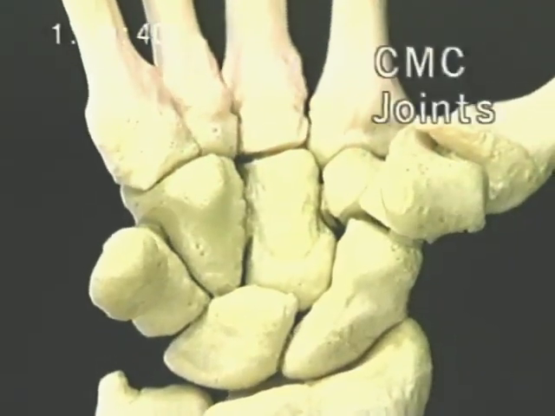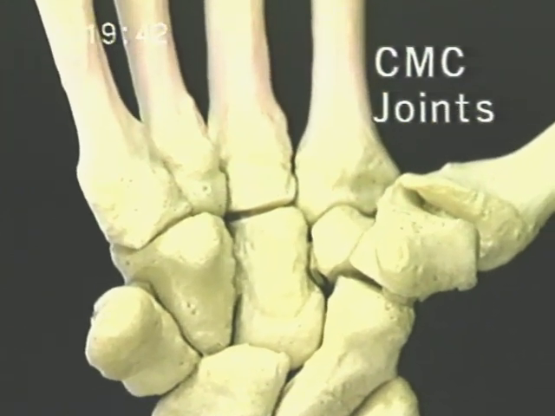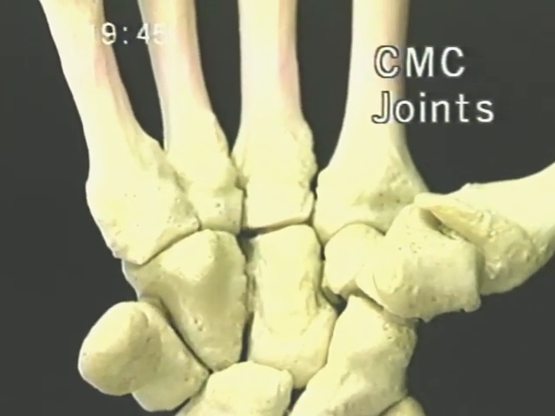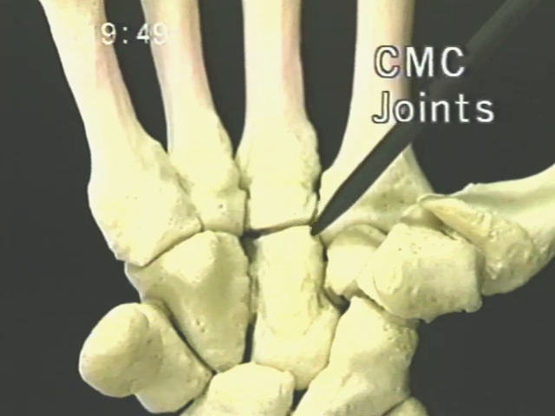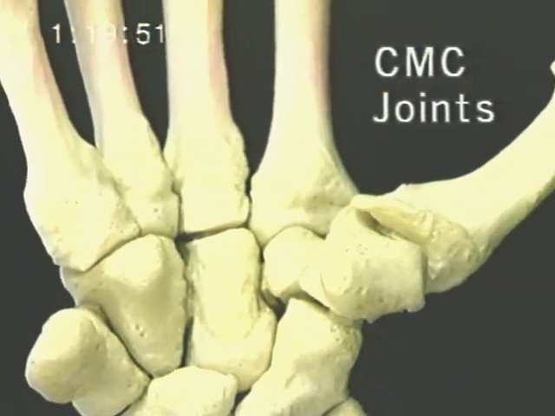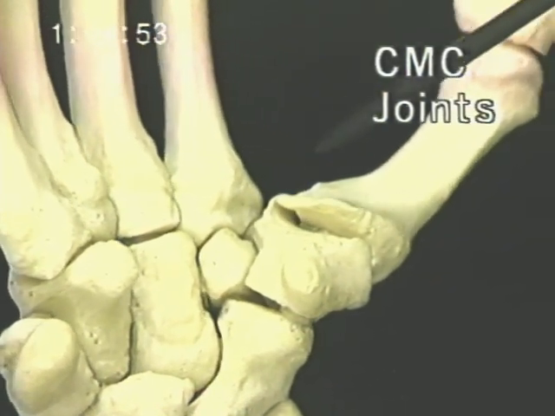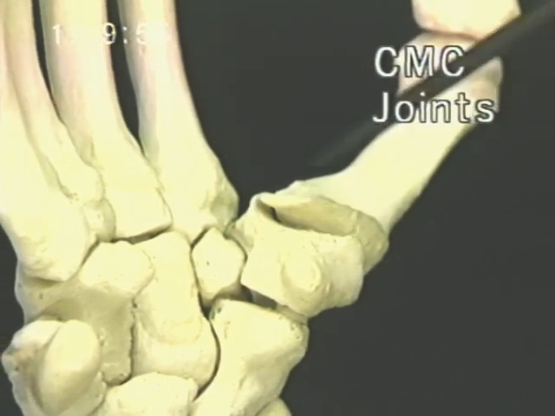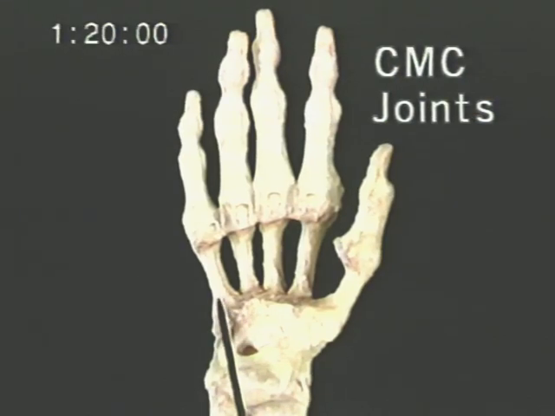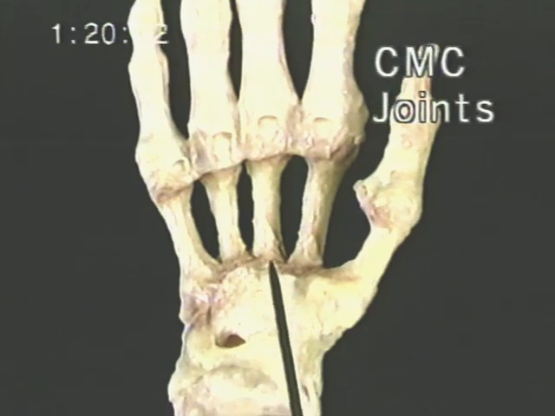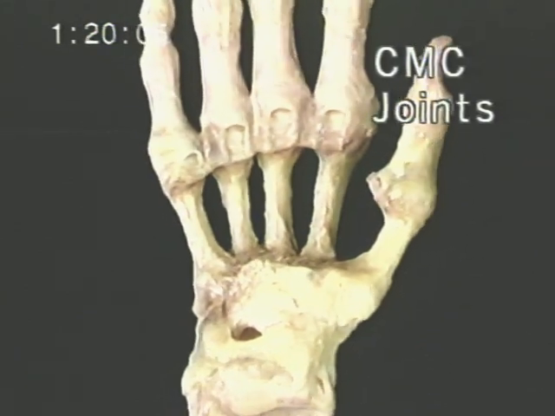Now let's move on to look at the metacarpals of the 4 fingers and at their CMC joints. Here are the carpo-metacarpal joints. The bases of the four-finger metacarpals, tightly packed together, articulate here with the distal row of carpal bones. The base of the first metacarpal, the one for the thumb, articulates separately here with the trapezium. These four carpo-metacarpal joints only allow a small amount of movement.